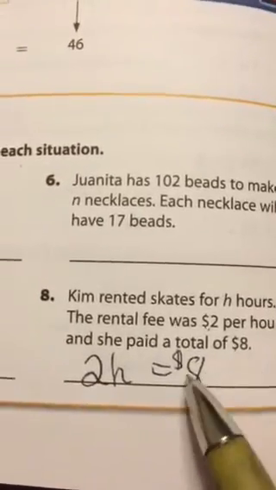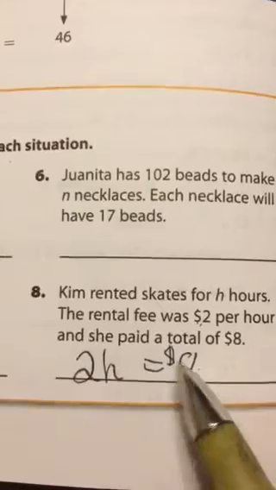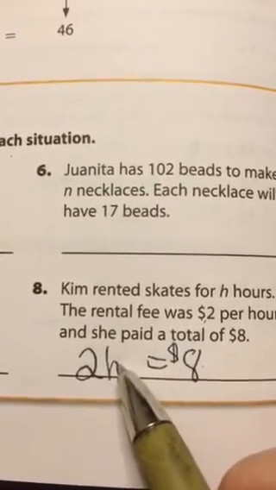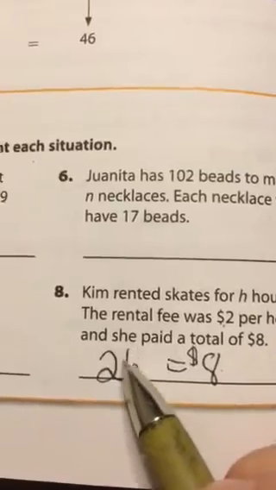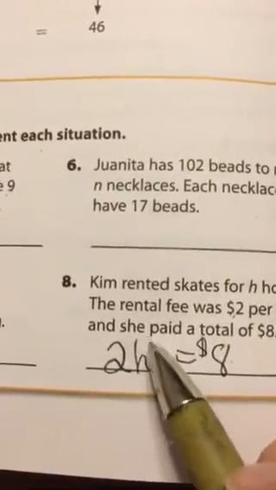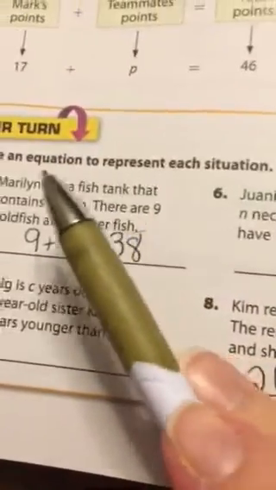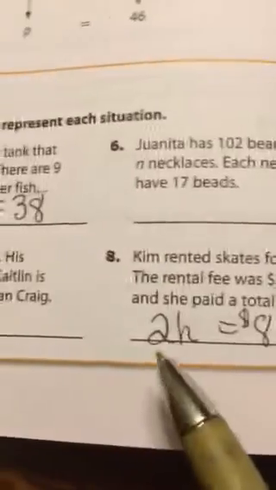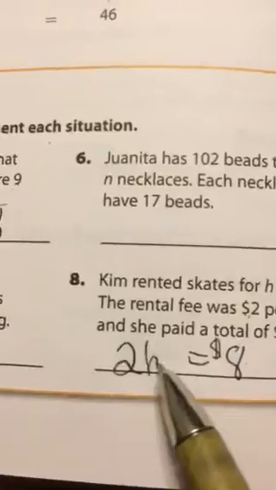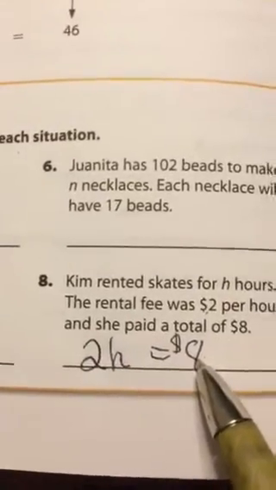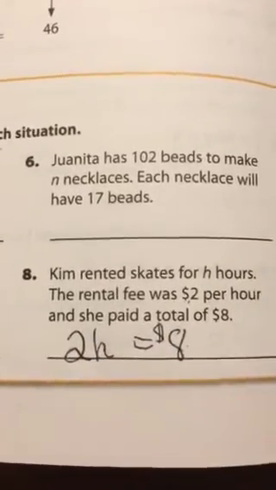Now if our total is $8, we would be able to plug in H. We would have to find what value this variable is. But right now we're just asking to write an equation. So 2 times H, now remember 2H equals 2 times H equals $8. That would be your equation.